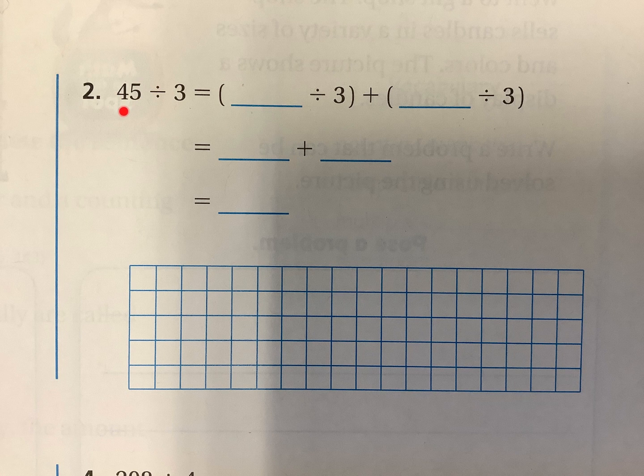So if I take 45 and subtract 30 from it, I'm going to get 15. So I'm going to put 30 here, and then I'm going to do 15 here. And 30 plus 15 gives me 45. I chose those numbers because they'll be easier to divide by 3. Now, 30 divided by 3, well, 3 times 10 is 30, so 30 divided by 3 is 10. And 15 divided by 3, 3 times 5 is 15, so 15 divided by 3 is 5.